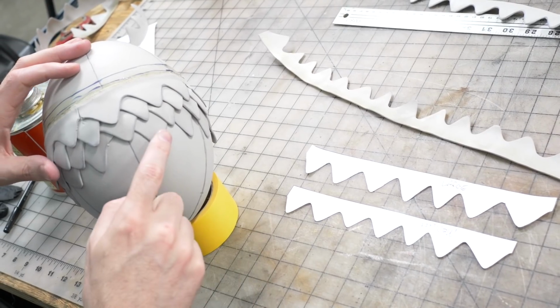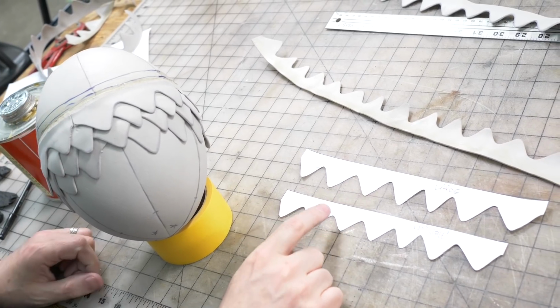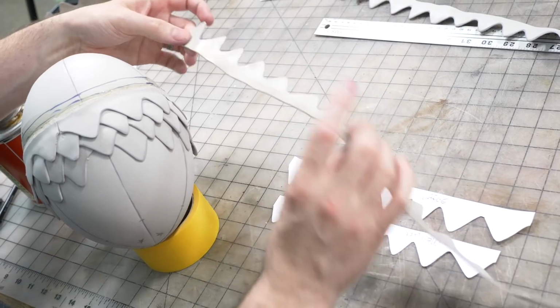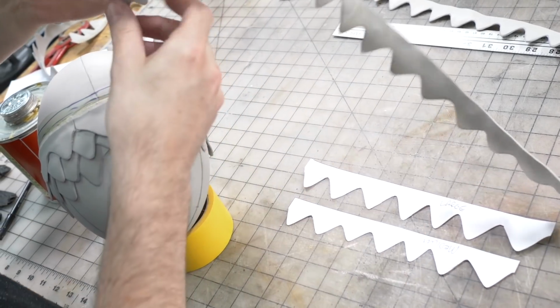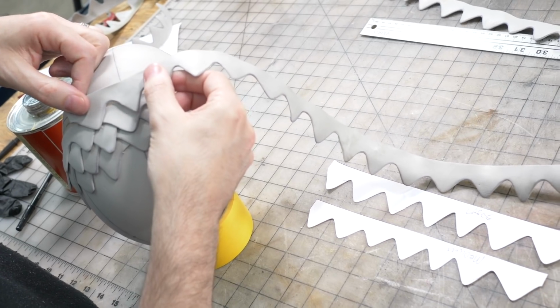I've done, let's see, 1, 2, 3, 4 rows of the larger scales, and now I'm moving to the medium scales. They're just a little bit smaller, but same thing. I've got a whole strip of them ready to go, and I'm just gonna glue them down and cover up the previous layer.